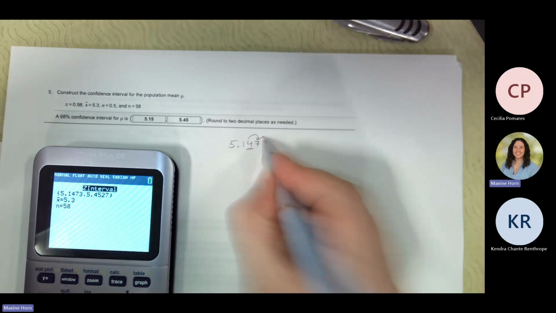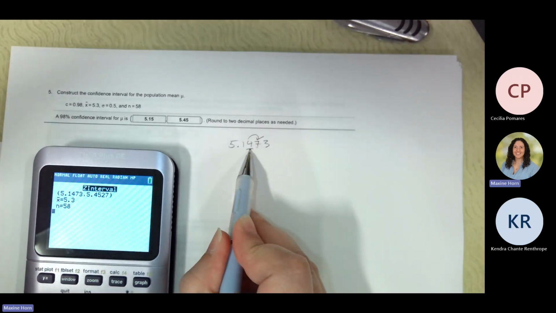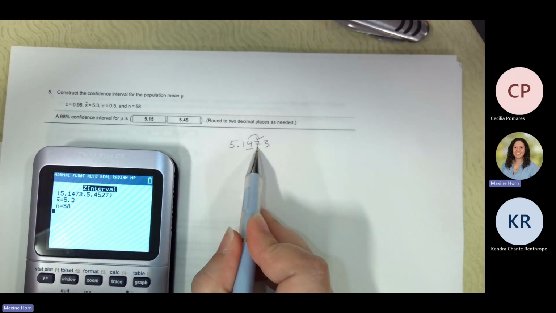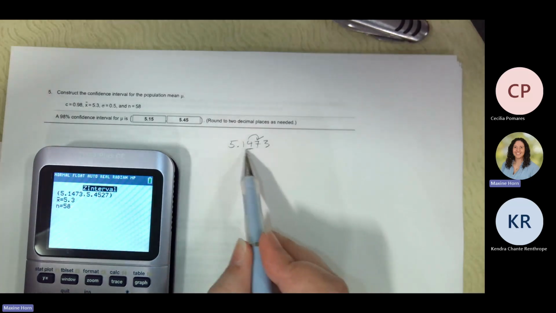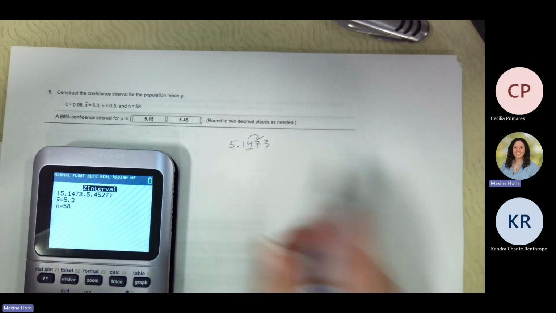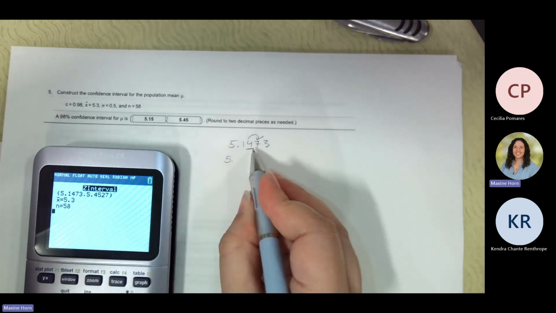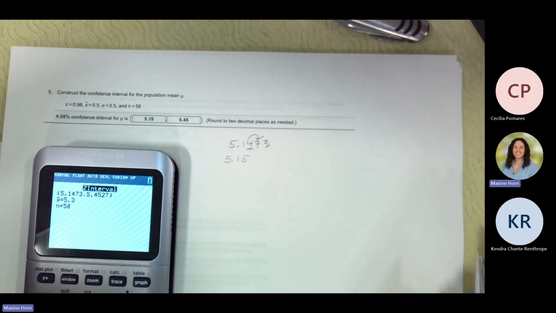You're going to look to the number to the right. If that number is 5 or more, the number you underlined goes up 1. If that number is less than 5, your number stays the same. So the only thing you're going to change is the number that you've underlined, and then you're going to get rid of the digits to the right. So 4 will increase to 5 because this is 5 or more. So we have 5.15, which is what they have there.